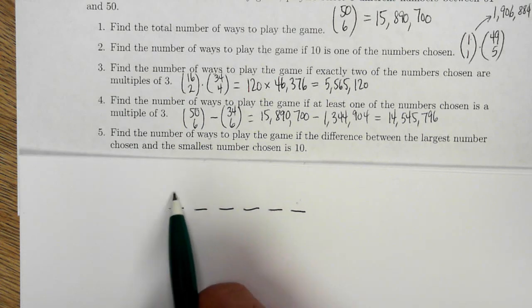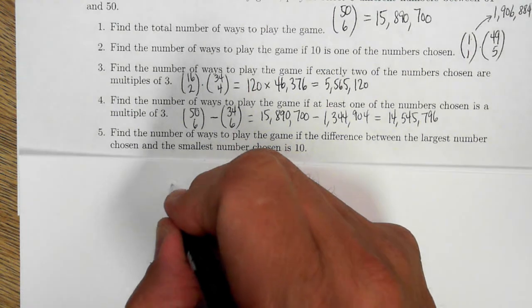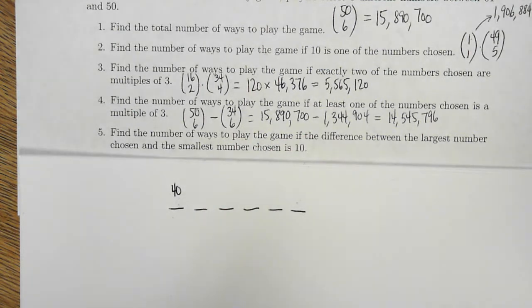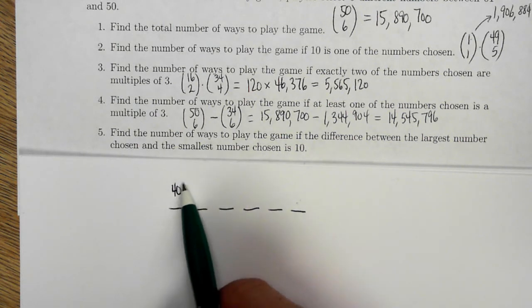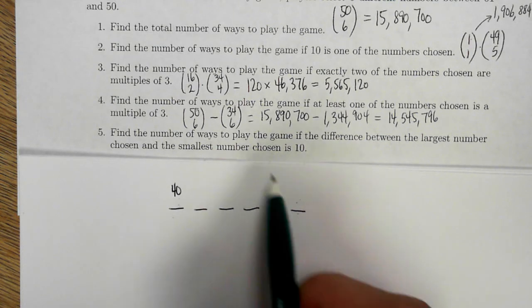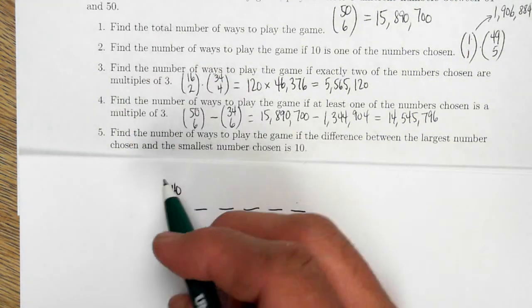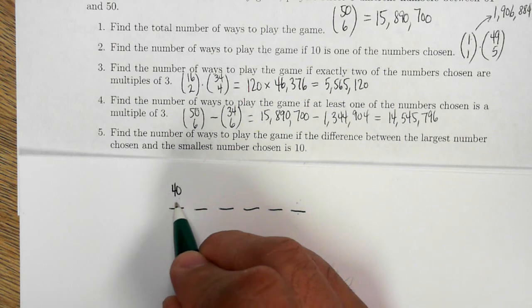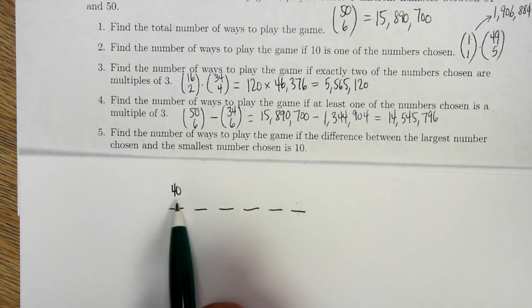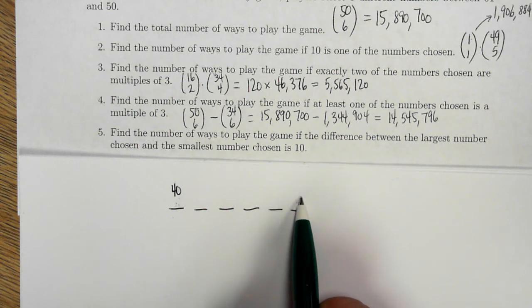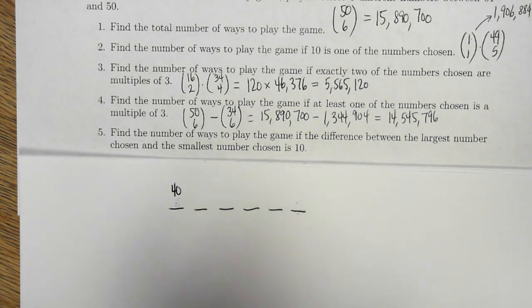Now, what are the possibilities for the smallest number? Well, there are 40 possibilities for the smallest number. The smallest number can be anything between 1 and 40, because when I add 10, I have to get something that's less than or equal to 50. So I could have 1 could be this number, 2 could be this number, and so on. And then once this number is chosen, this number is specified. More on that in a second.